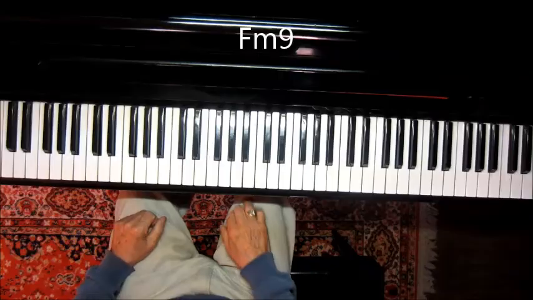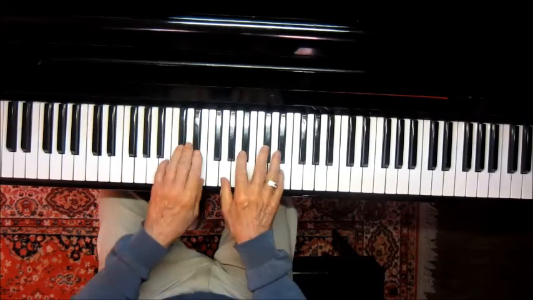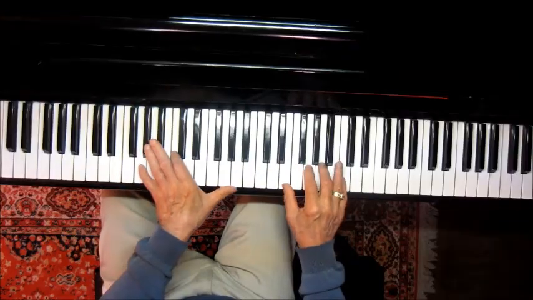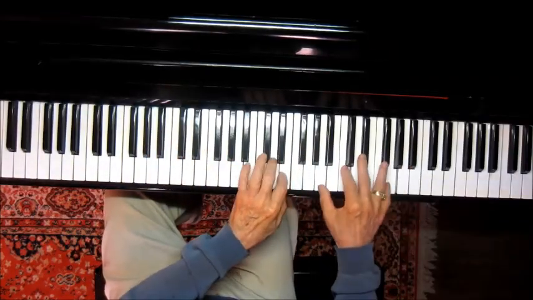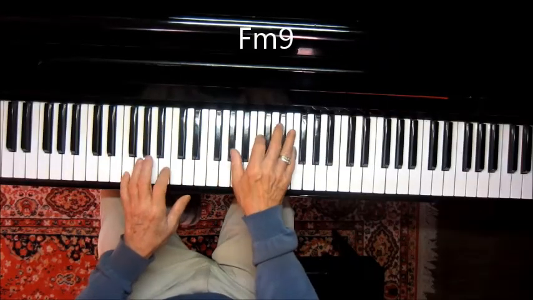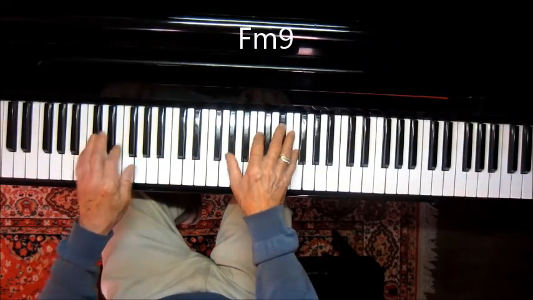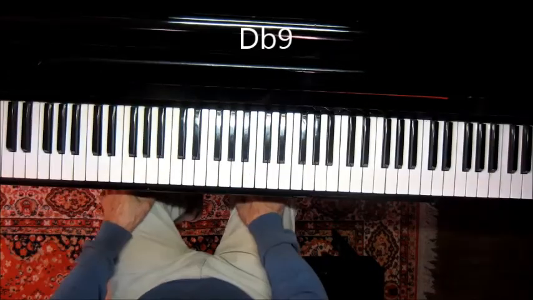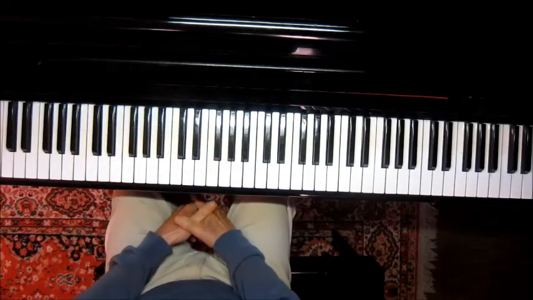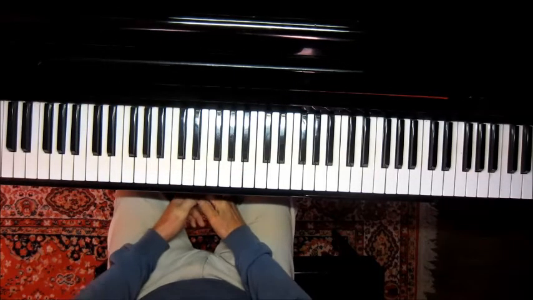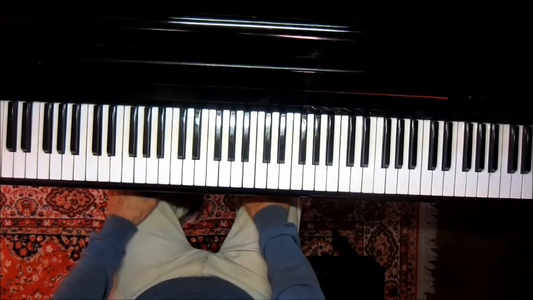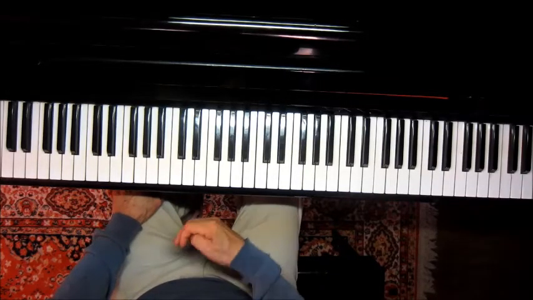Everything must be counted, so let's just do that. 1, 2, 3, 4, and 1, and 2, and 3, and 4. Creating runs and fill-ins will help keep the music moving in a forward direction. So there you go. I hope you've gained just a little insight as to what is involved in implementing these techniques.